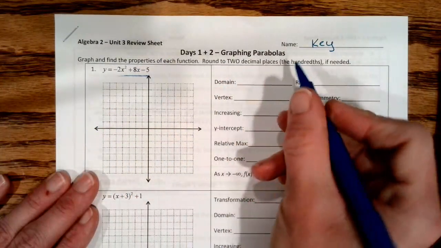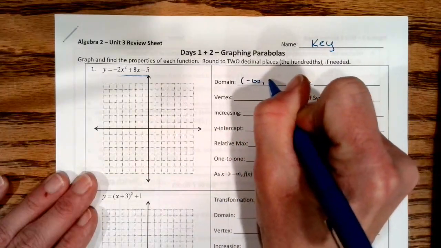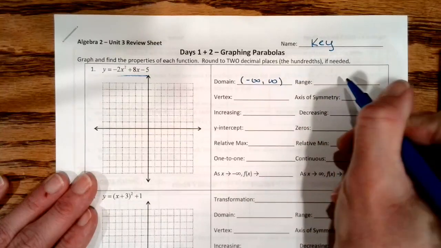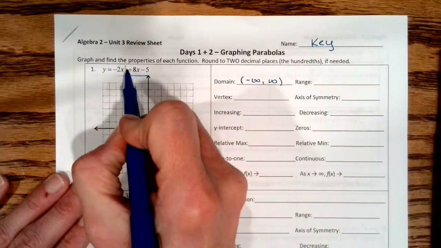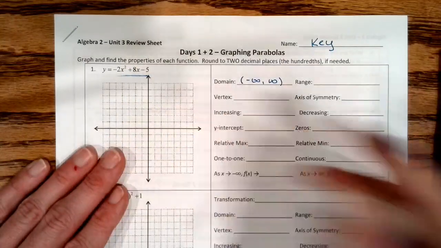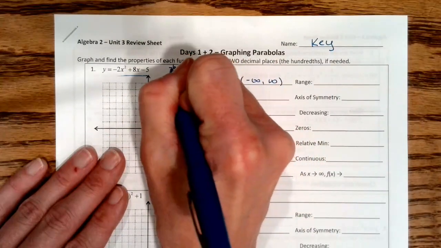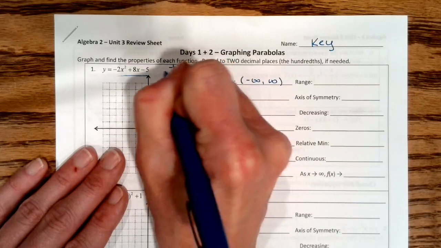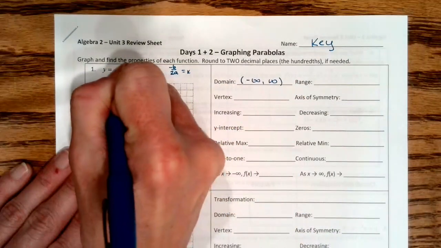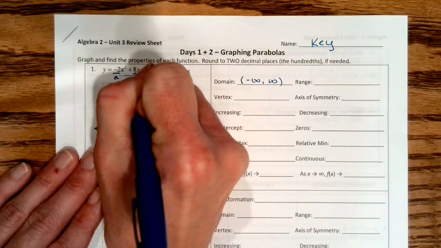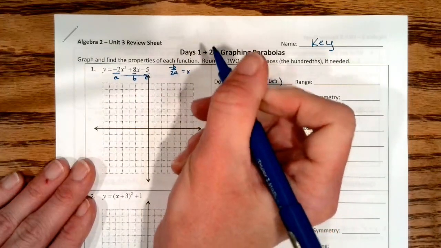So when I want to find my domain, all real numbers, negative infinity to positive infinity. I don't know my range until I can figure out what my vertex is. So when I look at my vertex, negative b over 2a is going to help me find the x coordinate. Here's my a value, here's my b value, here's my c value.